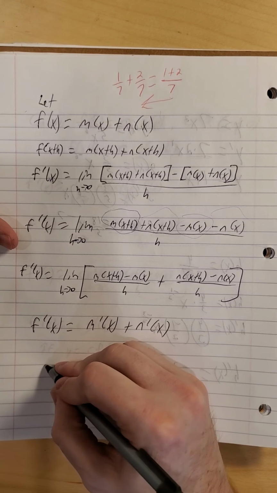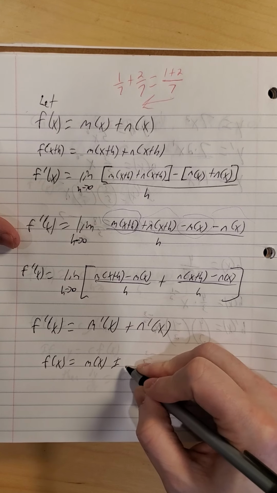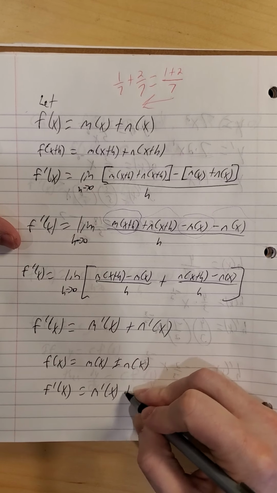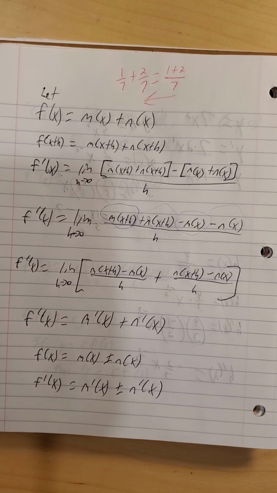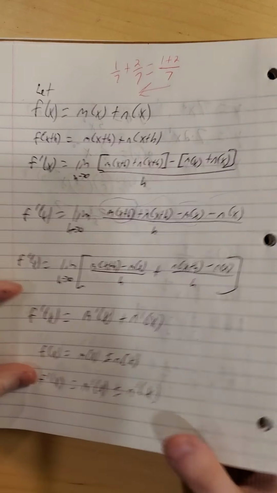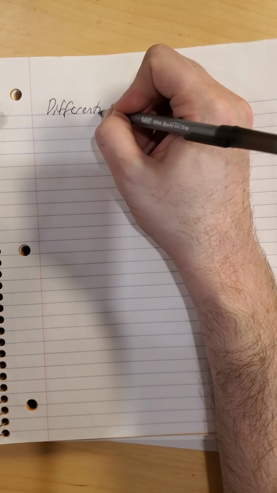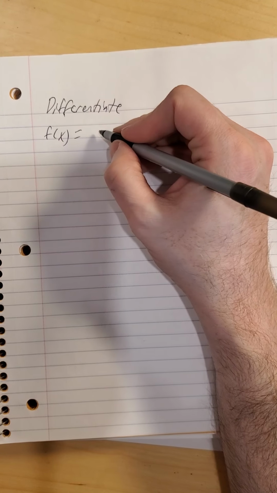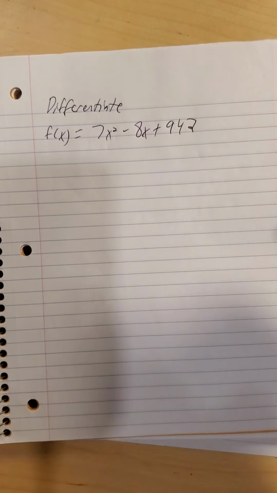So the sum and difference property, if we have f of x is m of x plus or minus n of x, then f prime of x is m prime of x plus or minus n prime of x. So addition or subtraction will work that way. So now we can handle multiple terms. They can ask us to do things like differentiate, in other words, find the derivative. They can give us a nice three-term polynomial, 7x squared minus 8x plus 942.